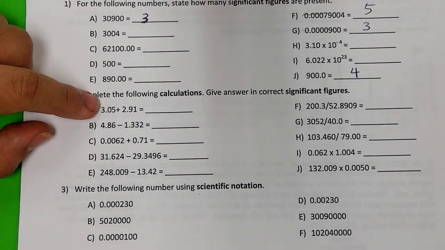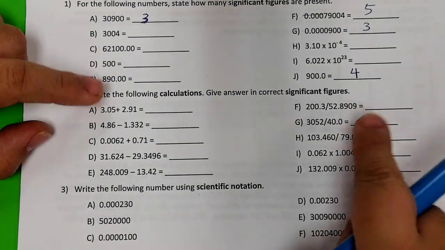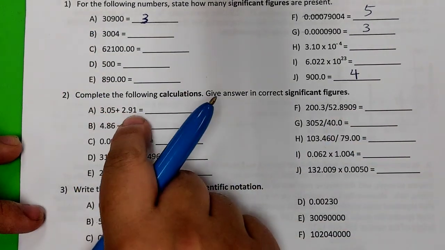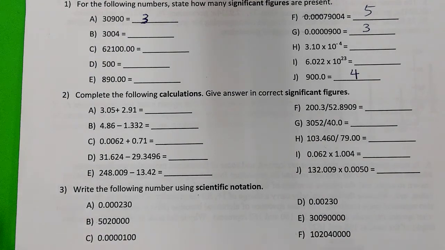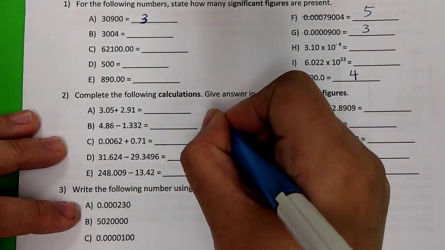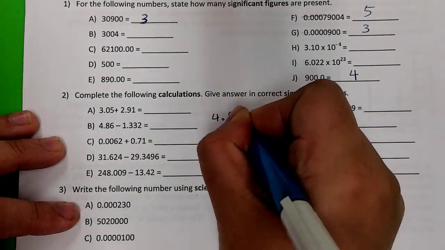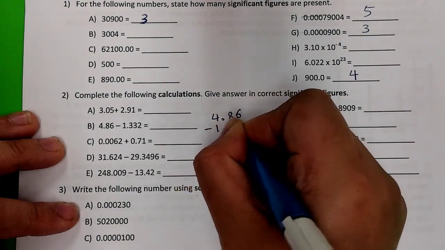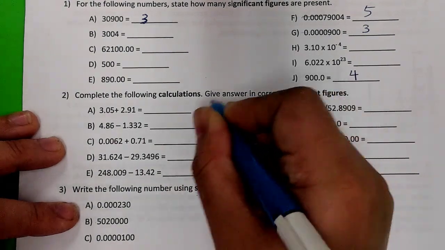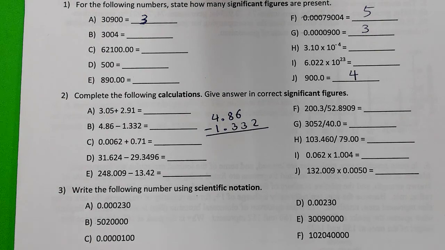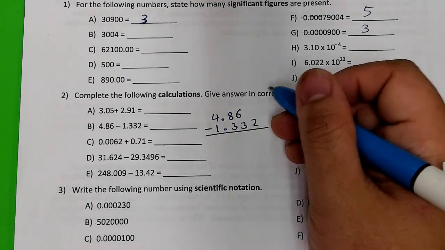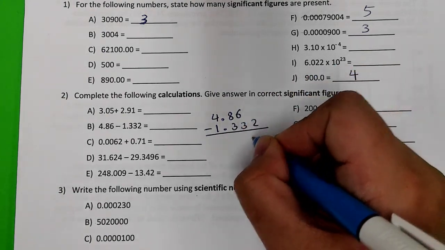calculation, dividing versus adding and subtracting. There are 2 different suffix rules. When you're adding and subtracting, you're just chopping things off, right? So for example, this one, 4.86 minus 1.332. When you're subtracting, you can use a calculator or you can do it without it. Let's just say we're doing it without it.